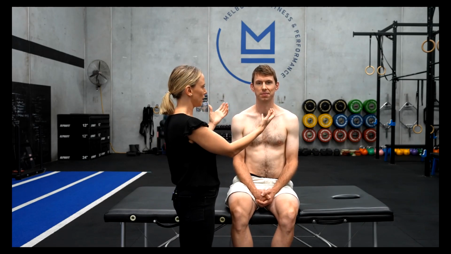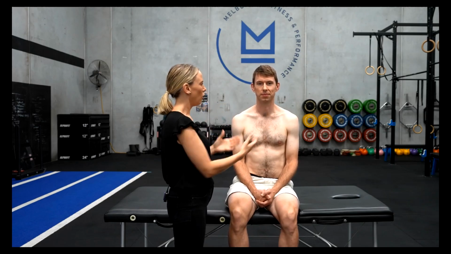We can also be getting an idea in this position of things like, is there any obvious swelling? Is there any obvious redness or bruising? So that might be particularly important for someone presenting with acute TMD. We want to be making sure that we're not dealing with anything more sinister.